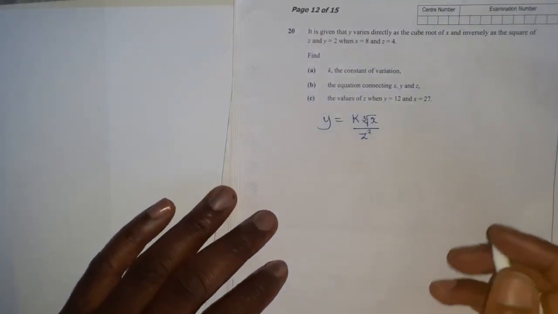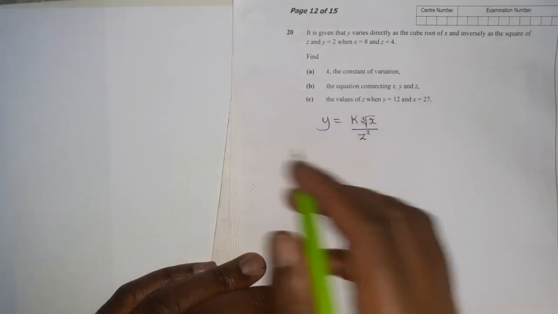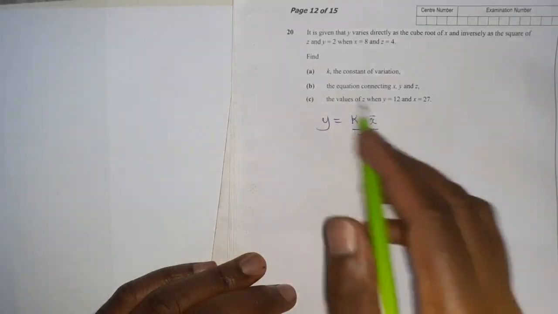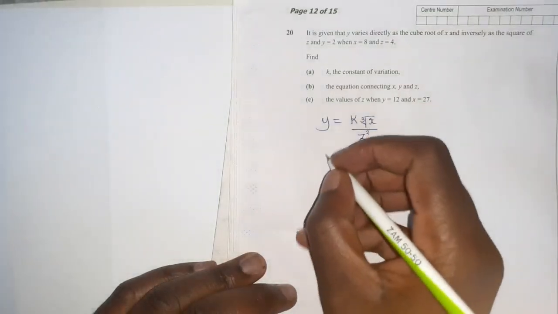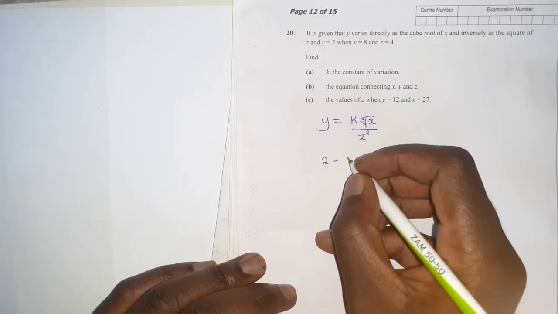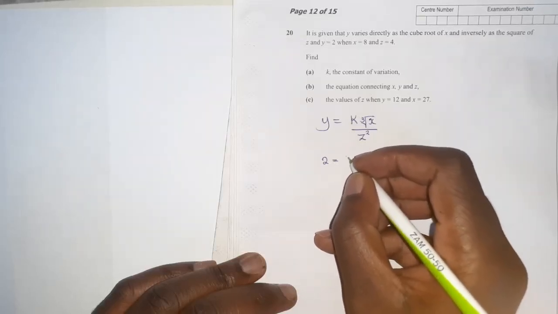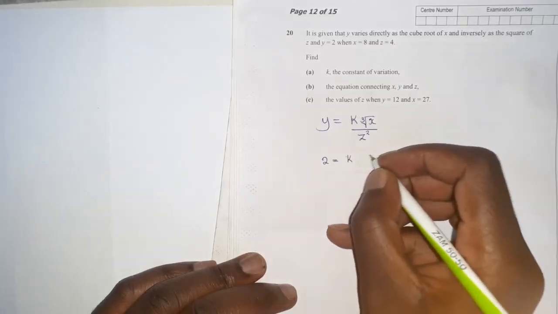We need to find the value of k here. Y is equal to 2 here. Then k, we don't know it, that's what we are looking for.